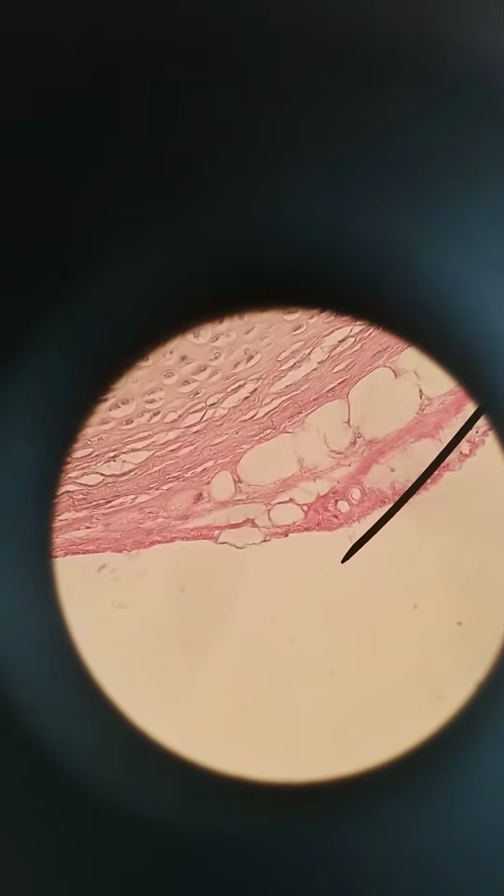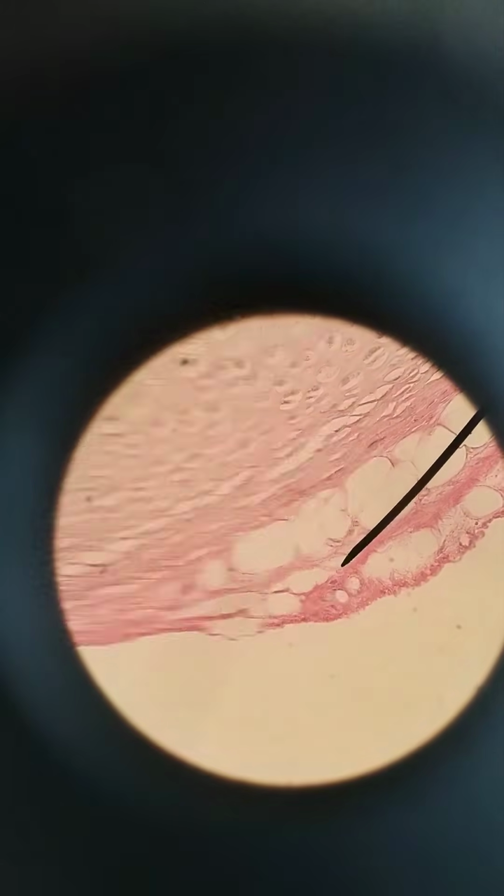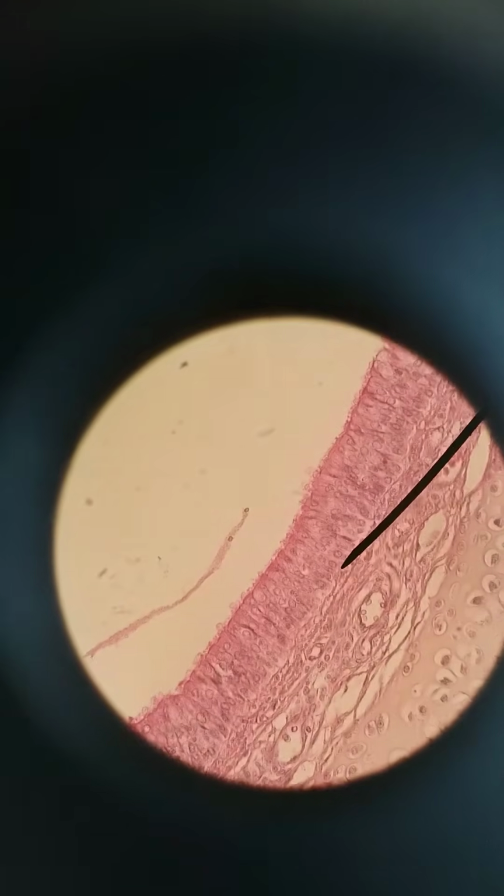Adventitia is just dense irregular. Just like what we saw with blood vessels, the tunica externa, also called adventitia. It's just a protective, dense, irregular layer. So that's the trachea.